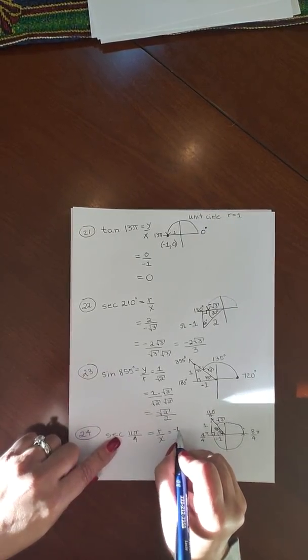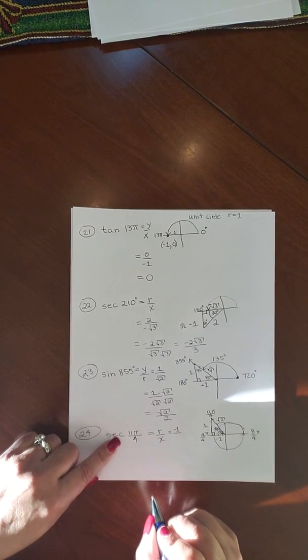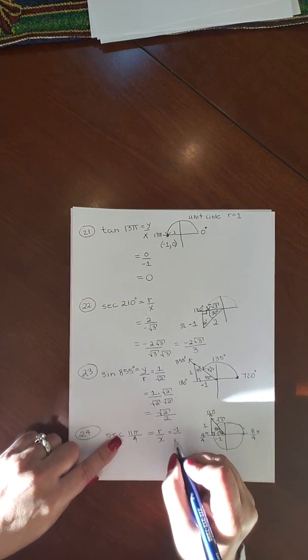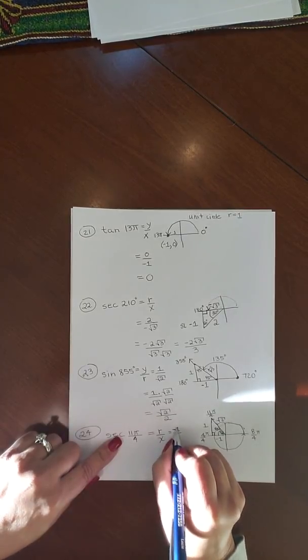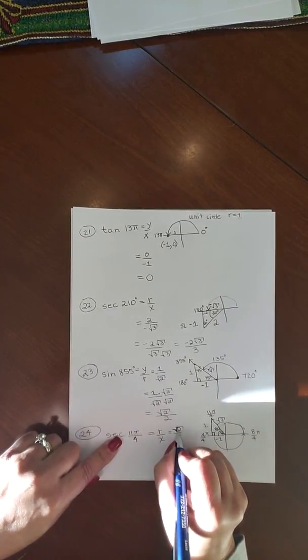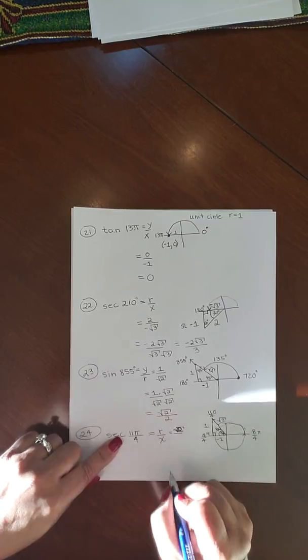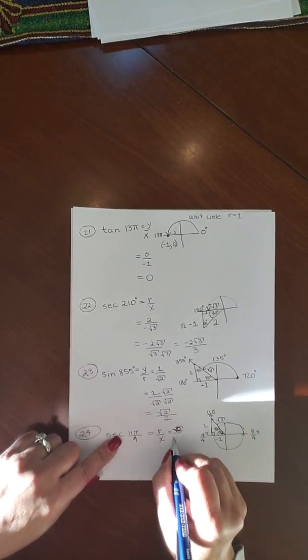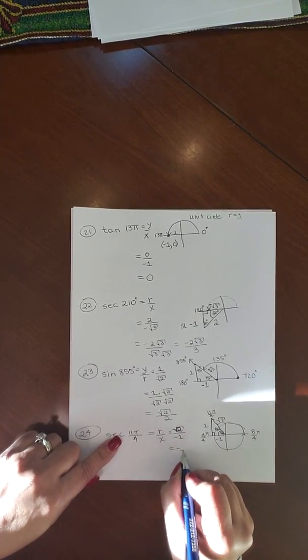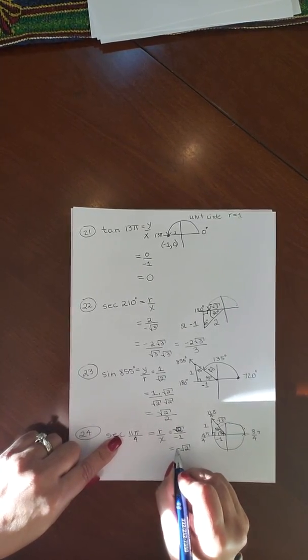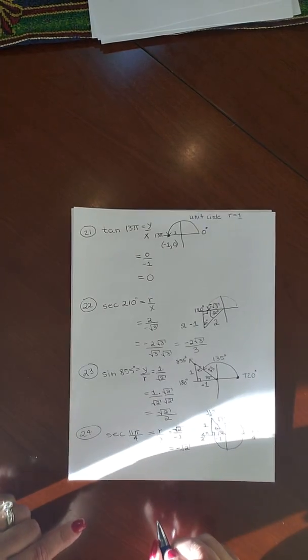So the r value, square root of 2, over the x value, which is -1. So negative square root of 2. And that's 24.